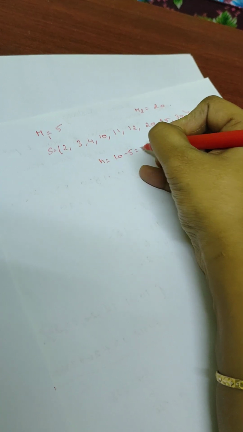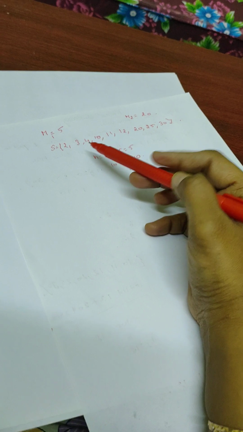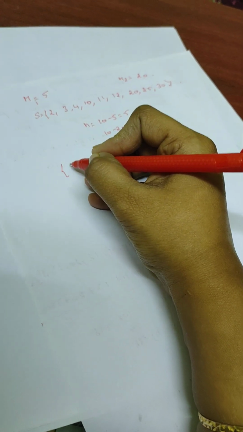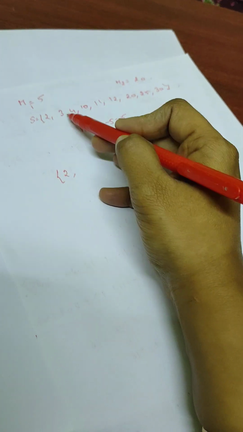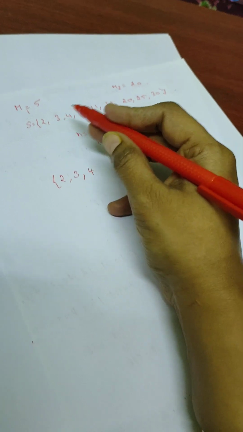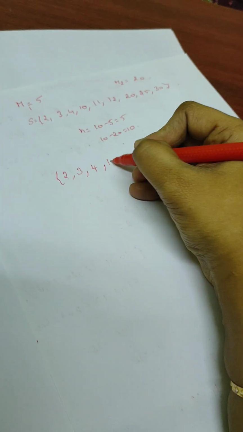10 minus 5 is equal to 5, whereas 10 minus 20 is equal to 10. So 5 minus 2 is equal to 3, so you put it here. 5 minus 3 is 2, 5 minus 4 is 1, so we will put 4 here. 5 minus 10 is 5, whereas 20 minus 10 is 10, so we will put 10 here.